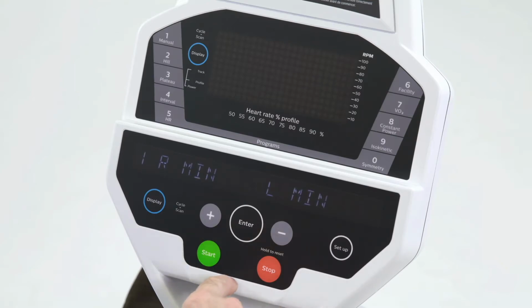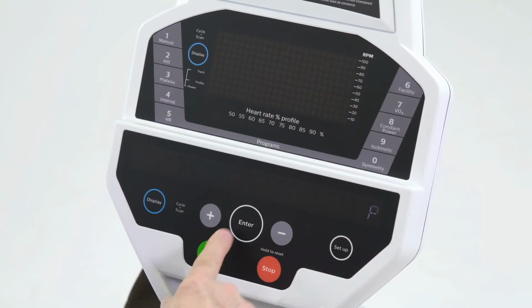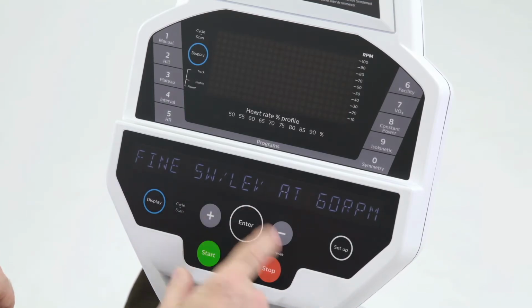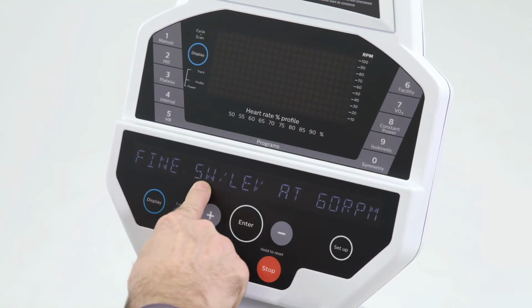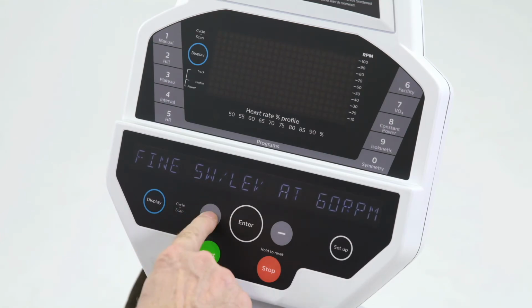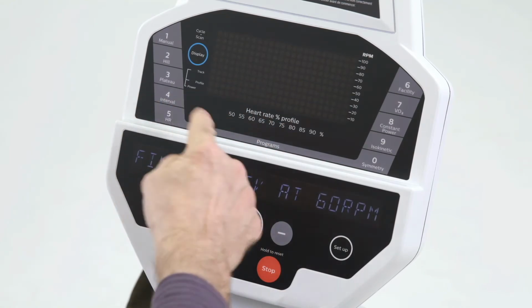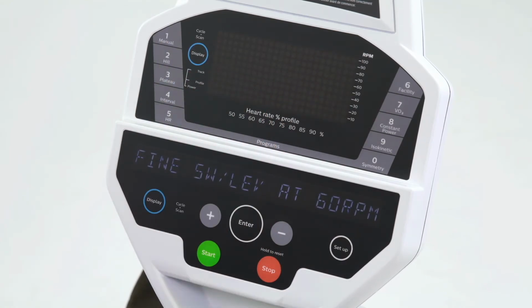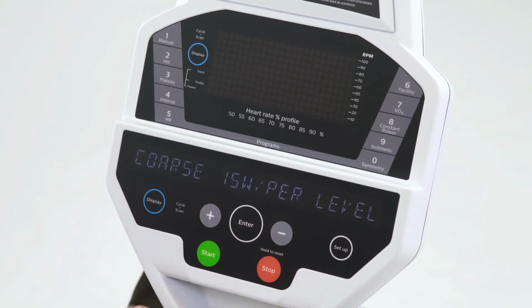Okay, so the next function we have would be the level scale. What this does is allow you to customize the resistance levels when we are using the program. Right now the default is 5 watts. So each time I press and increase the resistance level, it'll increase at 5 watts each time. And I can select 10 watts per level or 15 watts per level. So we'll leave it at 5 watts per level.